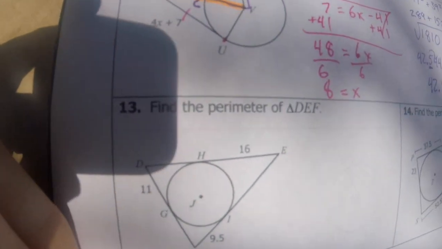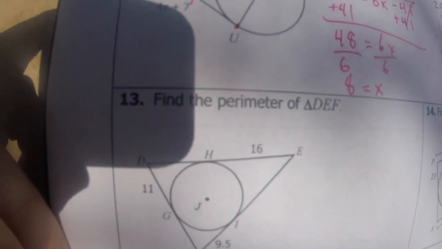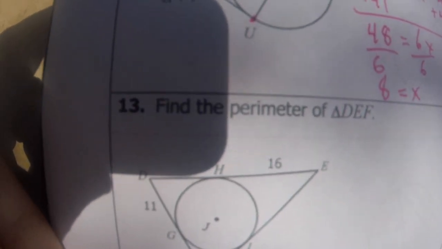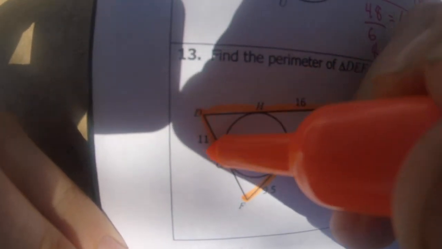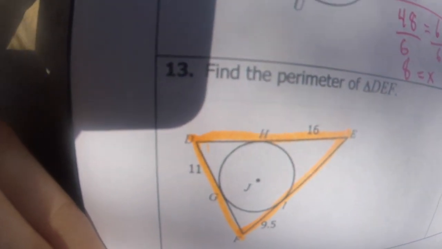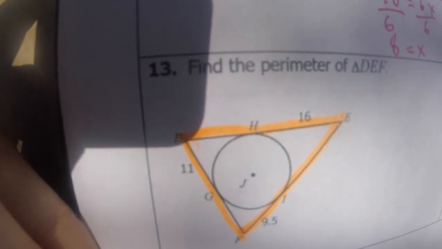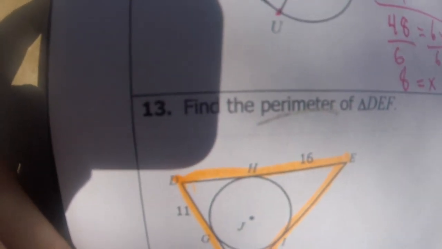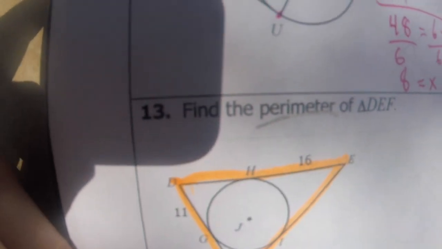Find the perimeter of DEF. So they're talking about, I'm gonna use my handy dandy highlighter, they want us to find the perimeter of that triangle. Who remembers what perimeter means? That's right, add up all the sides.